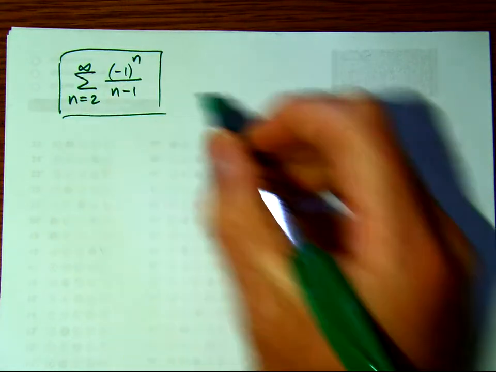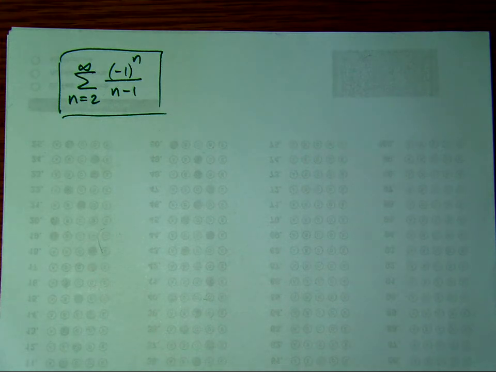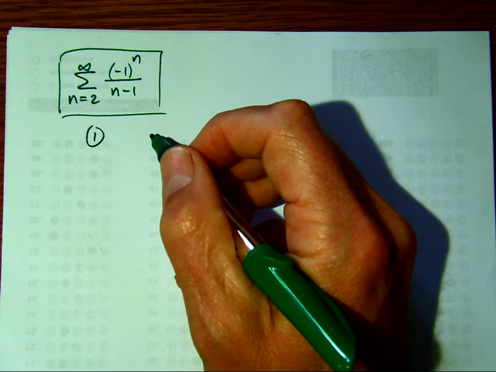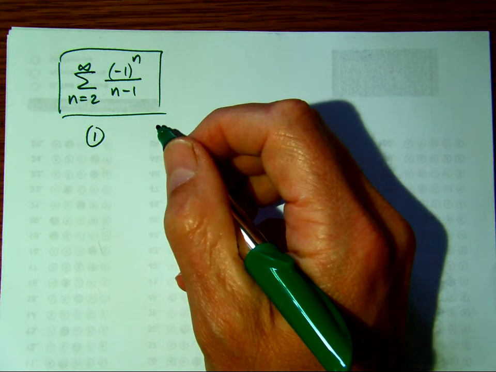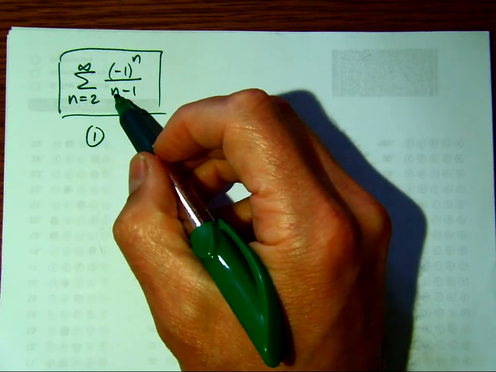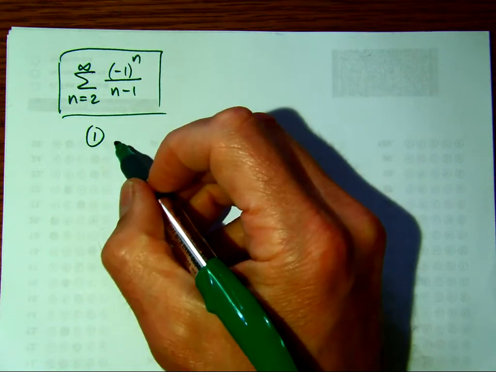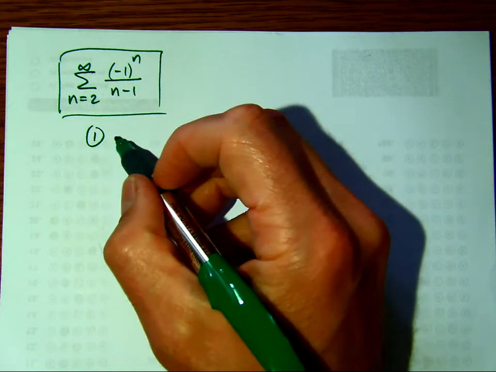Alright, pause the video and check that one. Alright, is the sequence positive? Well, if we start at 2 and put a 2 there, we have a positive there. Let's ignore that and see what's happening with the sequence. If we put a 3 there, we get positive, so the sequence is positive.